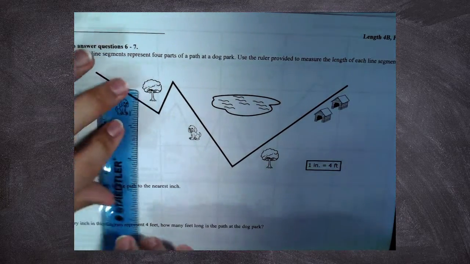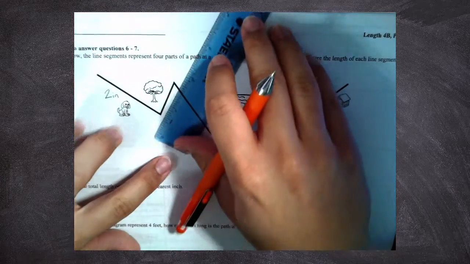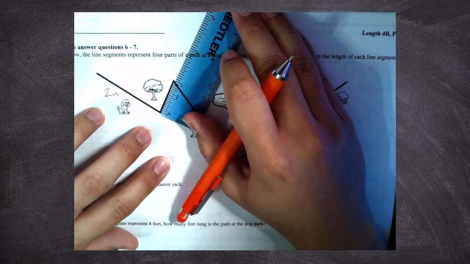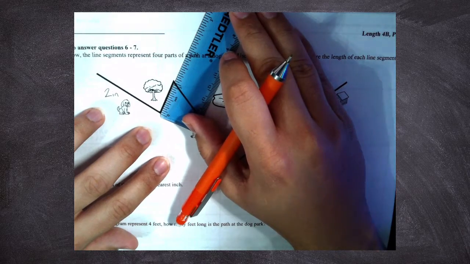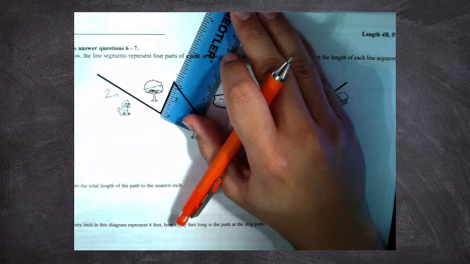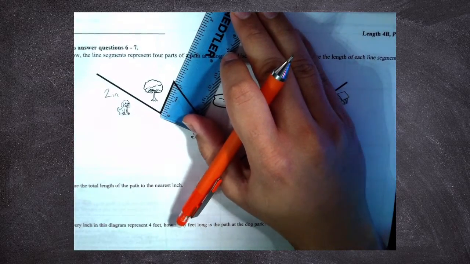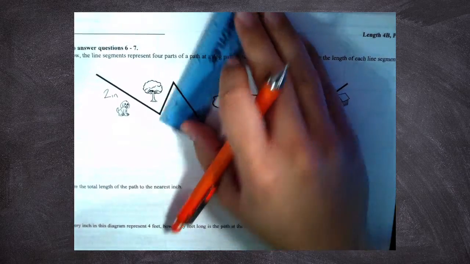Okay. Try this next part. See how this. Okay. How long is this next part? Kaylee? How long would it be, Kaylee? 1 inch. 1 inch.